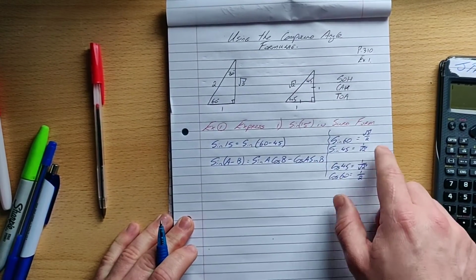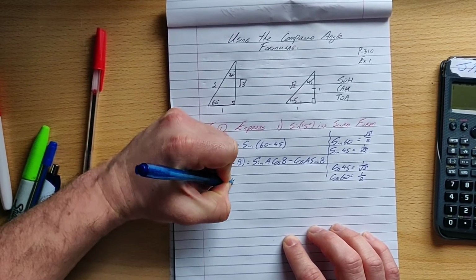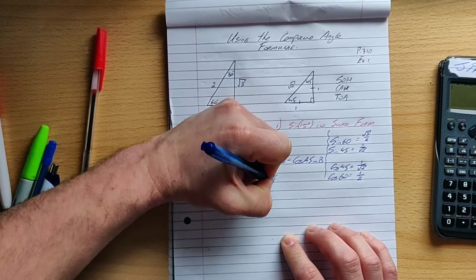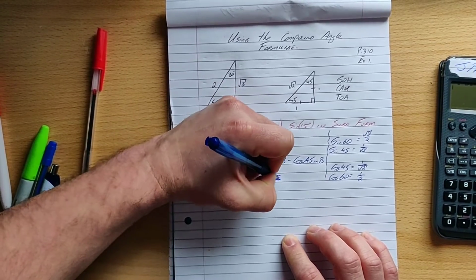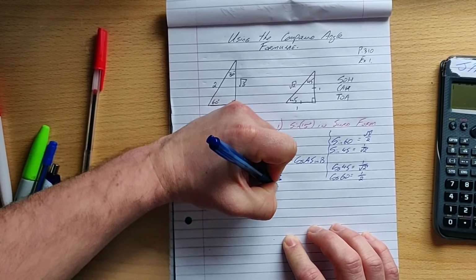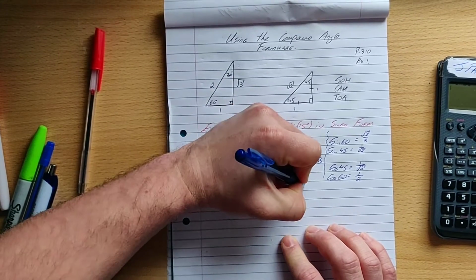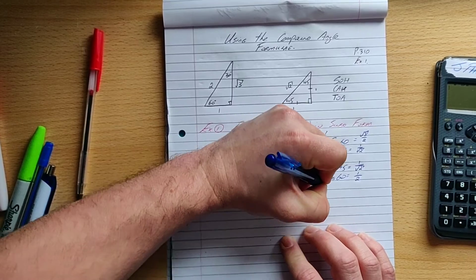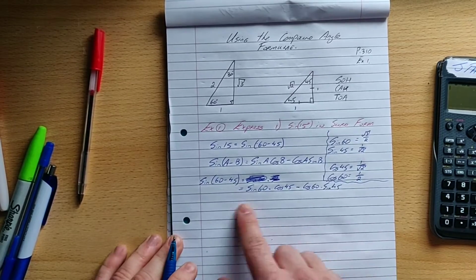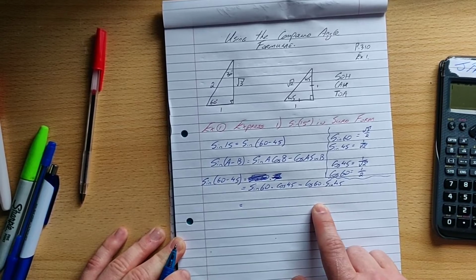So now we have all our angles, we can put these in here. So sine of 60 minus 45 is actually sine 60 multiplied by cos 45 minus cos 60 multiplied by sine 45. Now use what we've worked out here to put them down and replace them below. That's what we're going to work out.